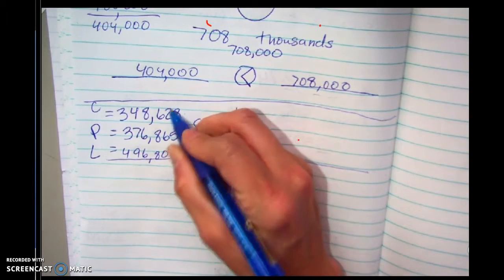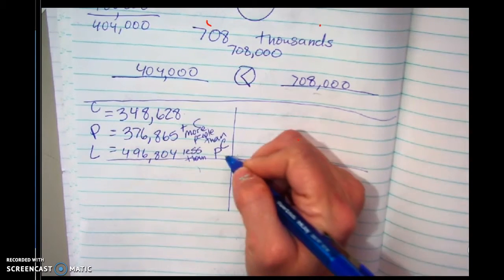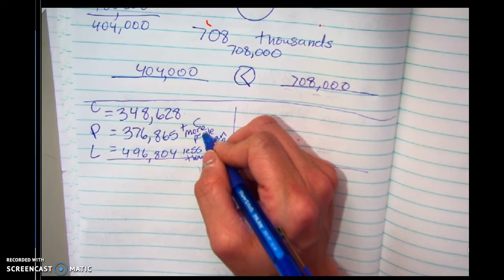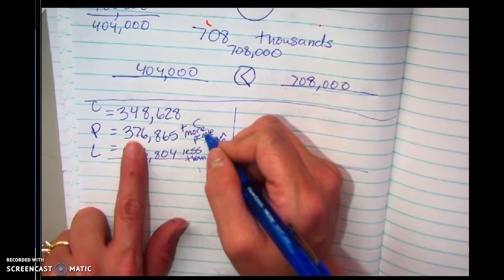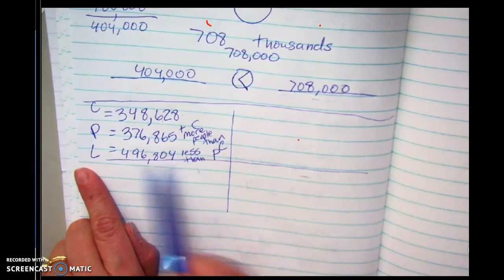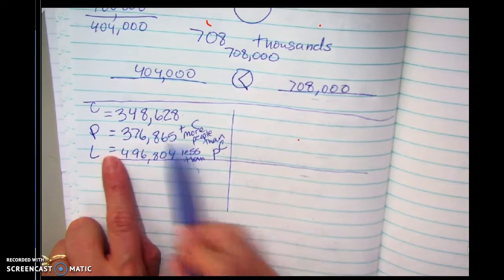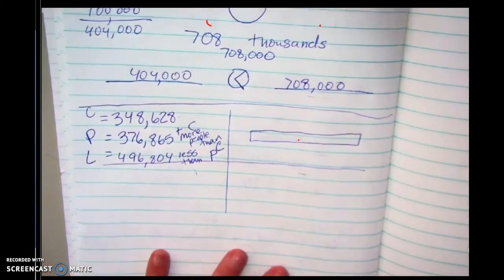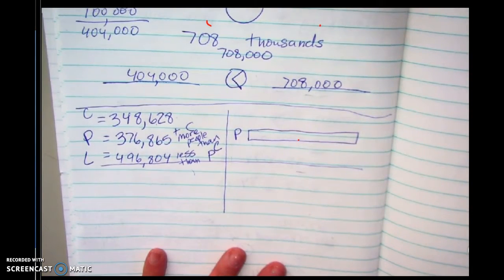So am I going back to Cupcake? No, I'm going back to Popcorn. Do I know what Popcornville is yet? No. Now, which one's going to have the most? Cupcakeville, Popcornville, or Licorice? Popcornville. So that's going to be my biggest piece of the tape diagram. Do you agree? Yes. This is Popcornville.